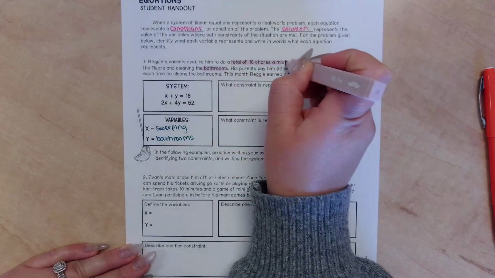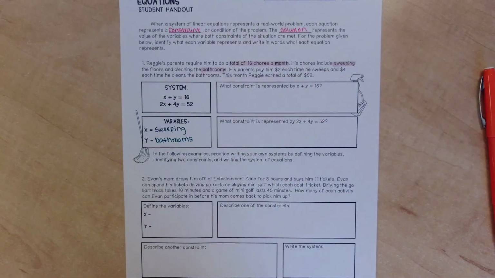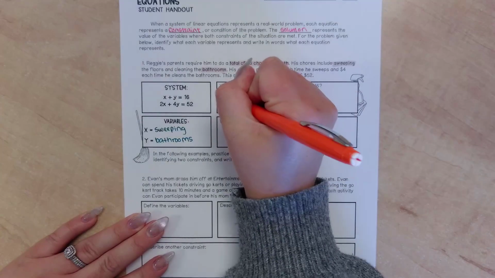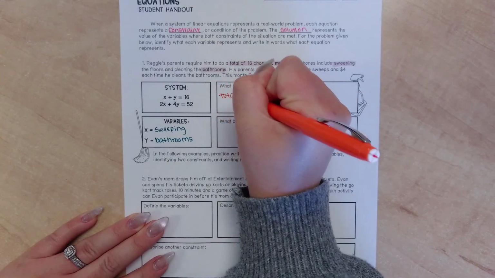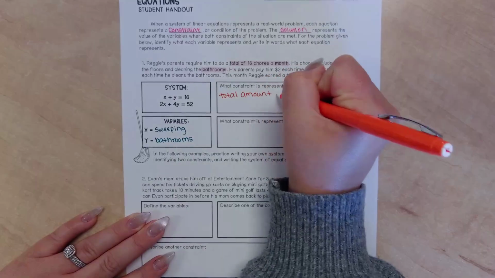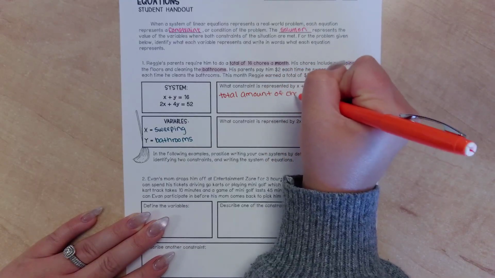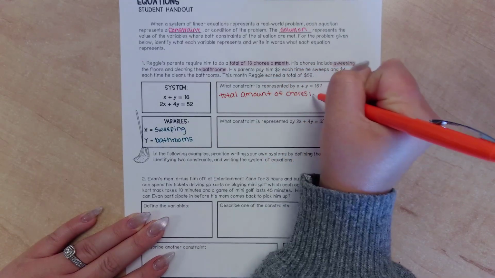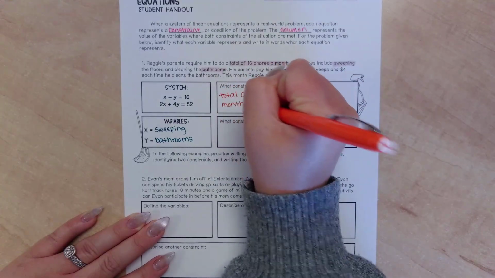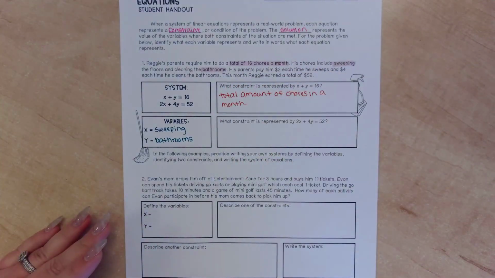The 16 represents the amount of chores Reggie has to do in a month. So this first constraint is somehow referring to the total amount of chores in a month. So that would be the first constraint.